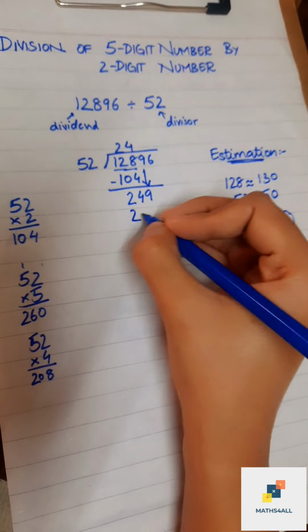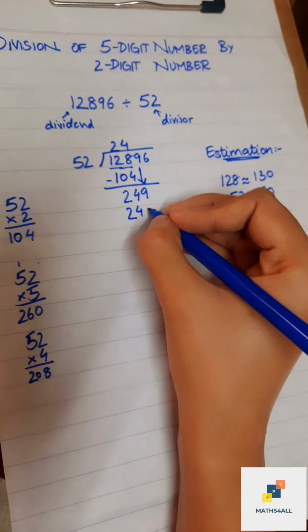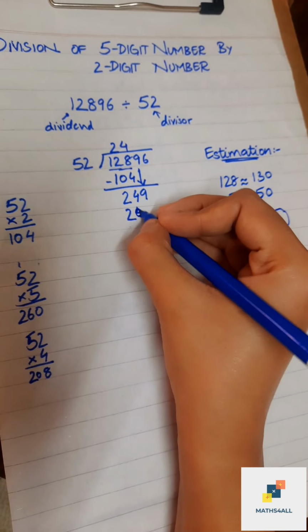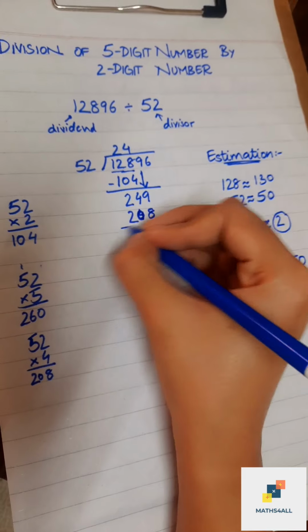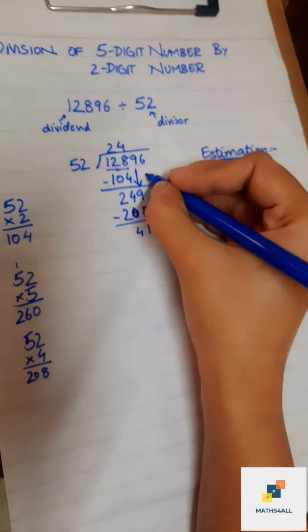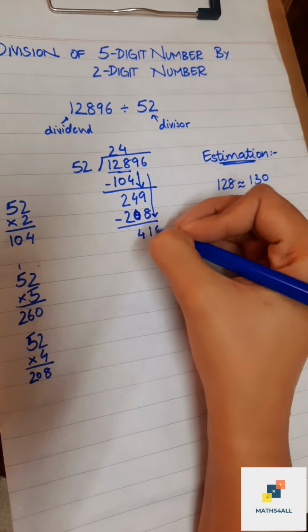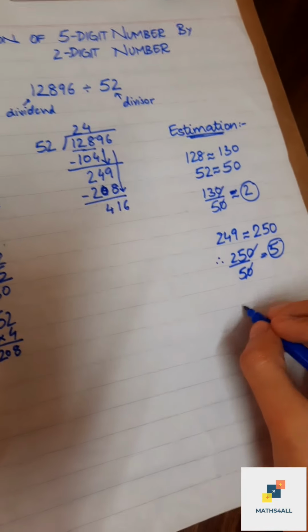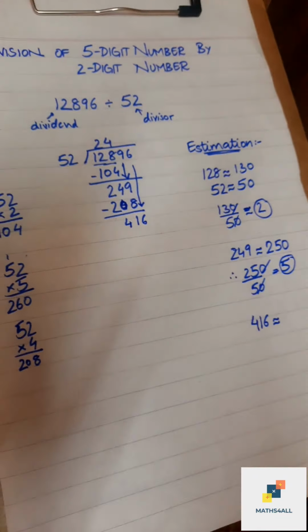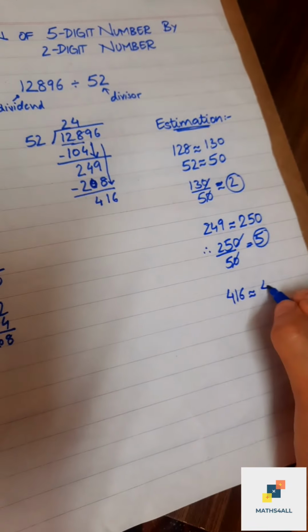So 52 multiplied by 4 gives us 208. Sorry. So after subtraction, we will get the number 41, which is less than 52. So we would take down the number 6. So now we have to divide 416 by 52, which is quite a bit of a tedious task.